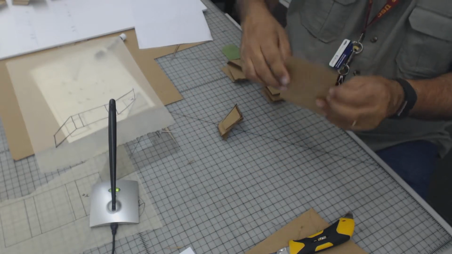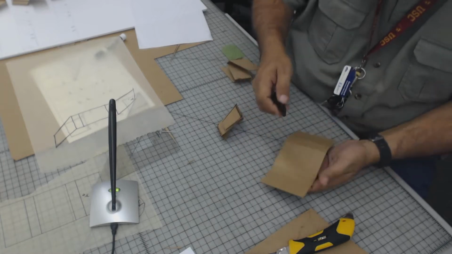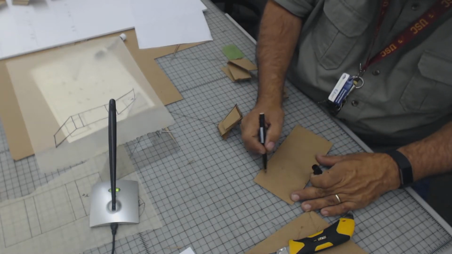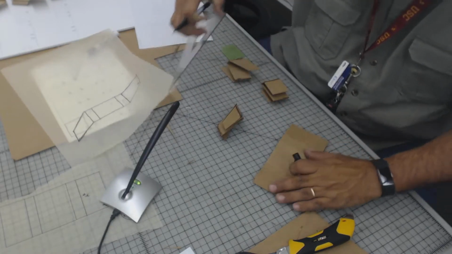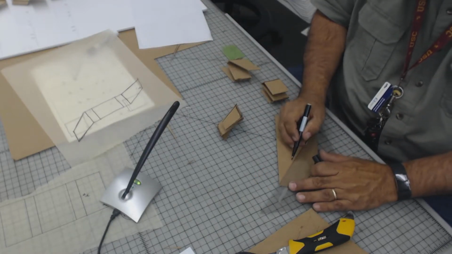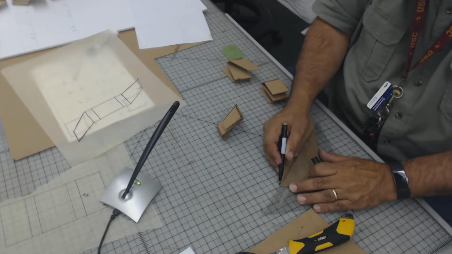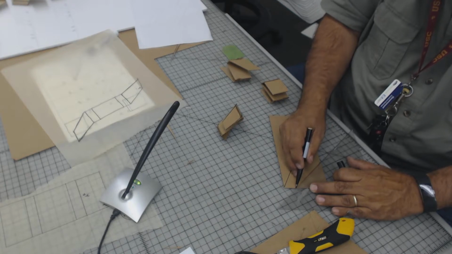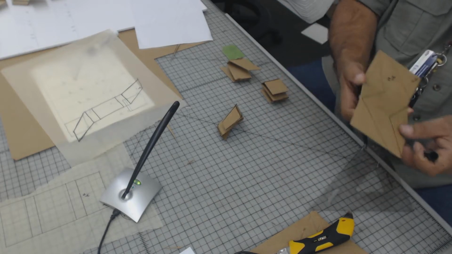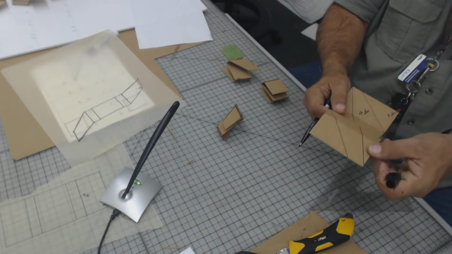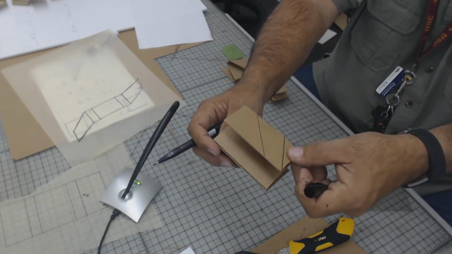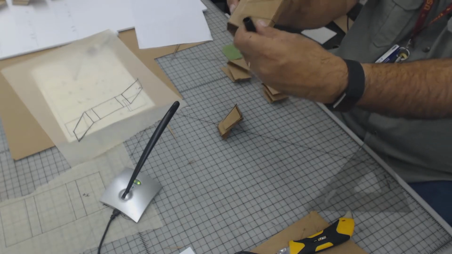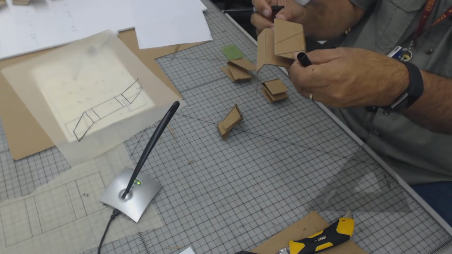So that one has no markings on that side, but if I turn this over, I can show it on both sides. So what you see there, you see on the back side. That's the same. That way when you fold it up, if you're looking inside of it, you can see those same lines on the inside as the outside.